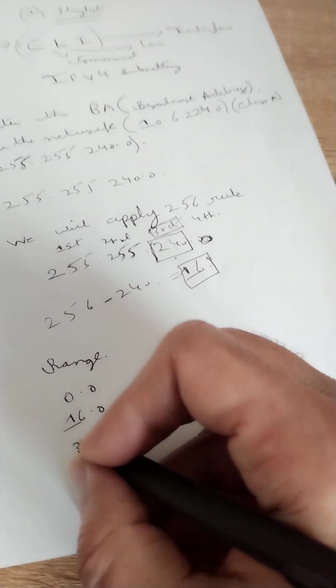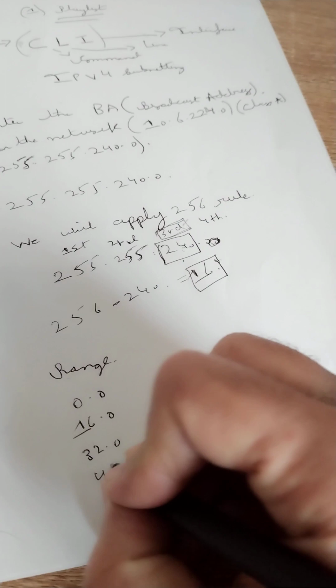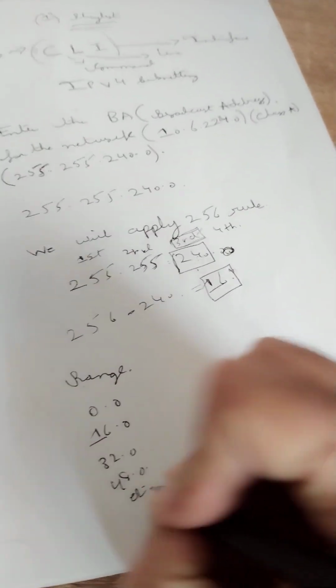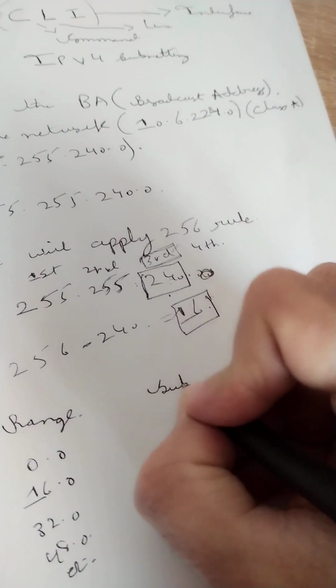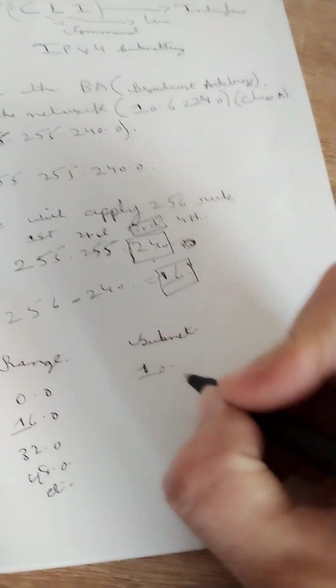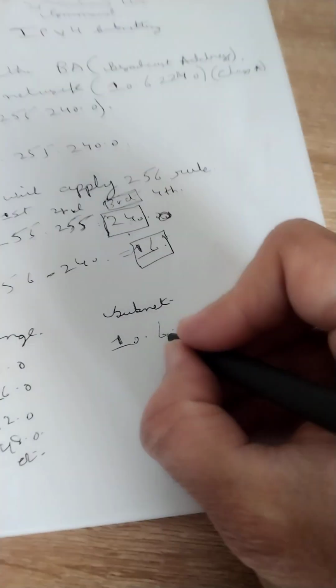So 16 into 2, 32, and then 48, and so on. Now the difference between range and your subnet will only be the front portion, like the class A IP address front portion, so we added that one in.